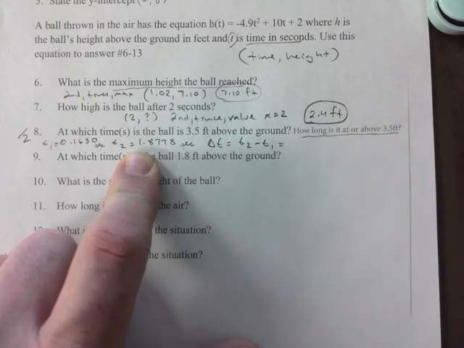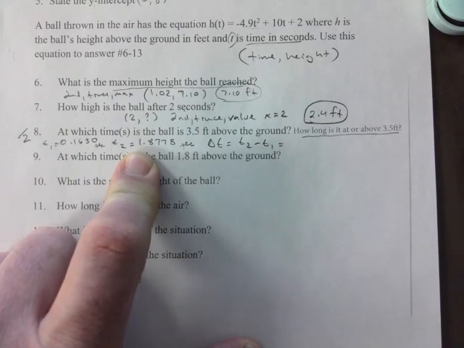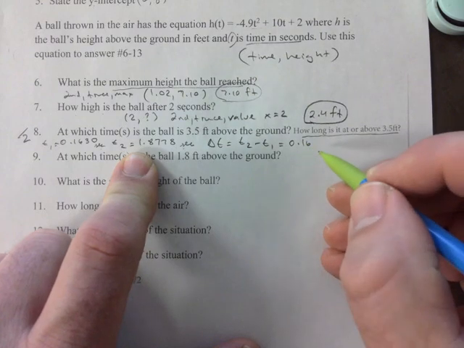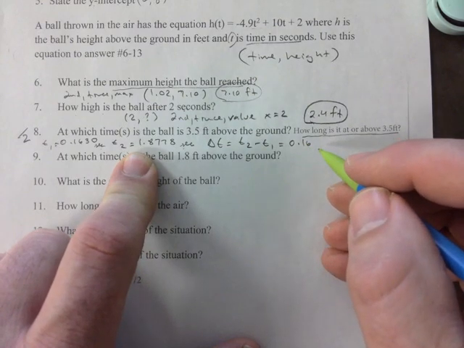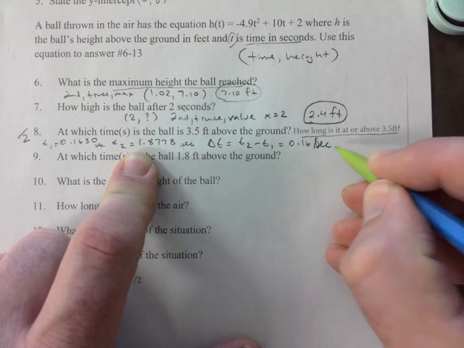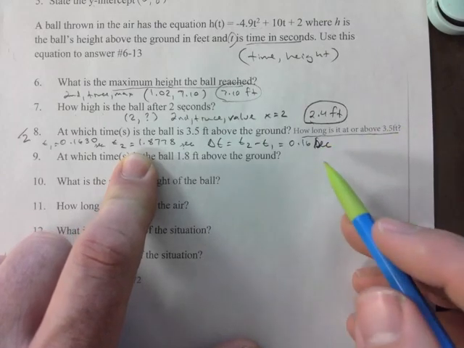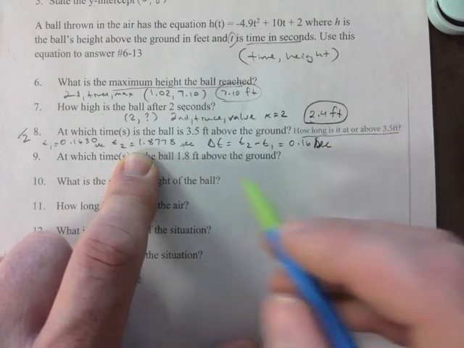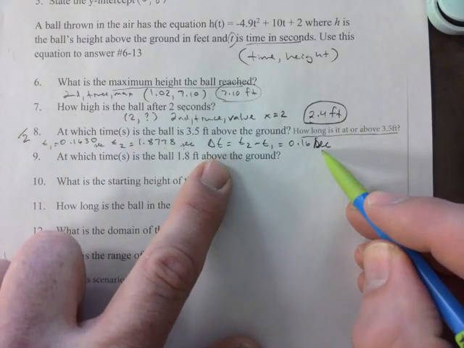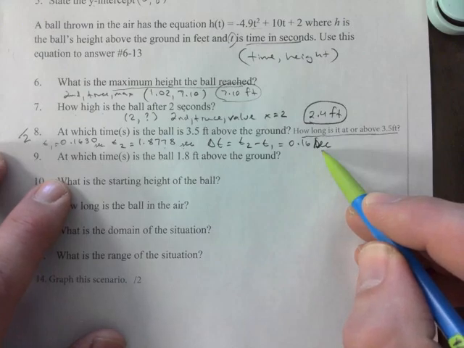It is 0.16, right? Is it 0.16? Seconds. Okay. So you get a mark for finding them individually and then a mark for subtracting to get your time above. Okay.